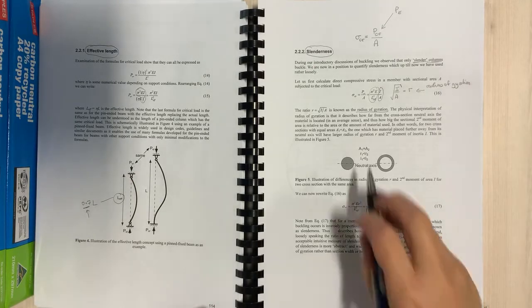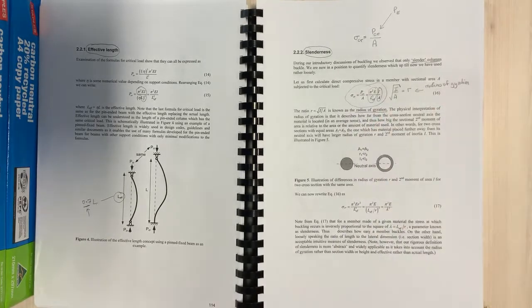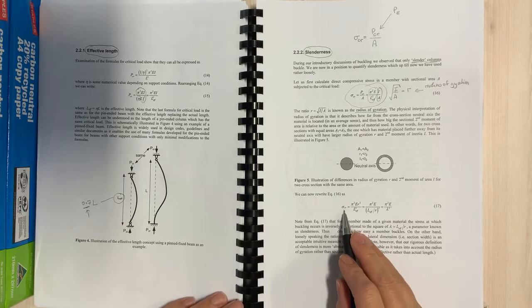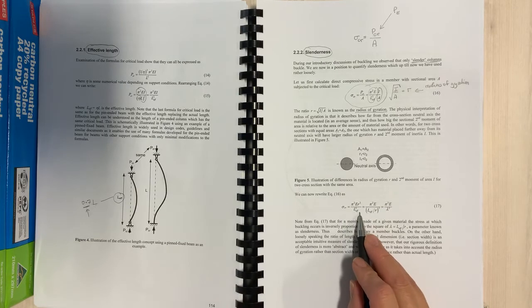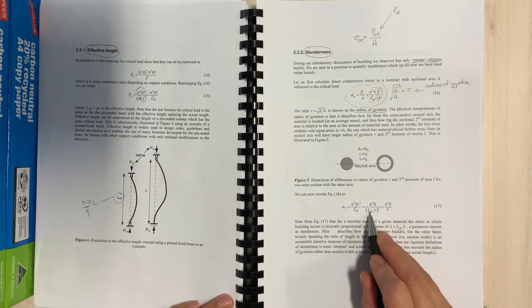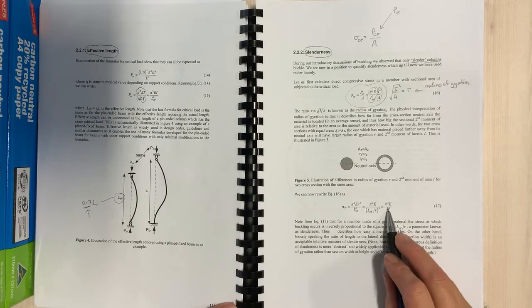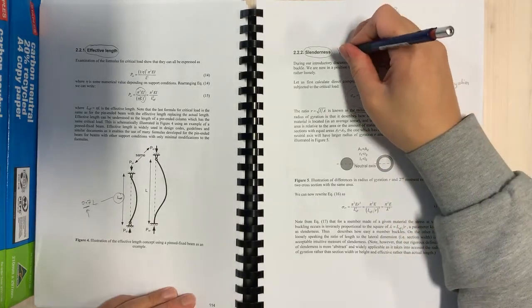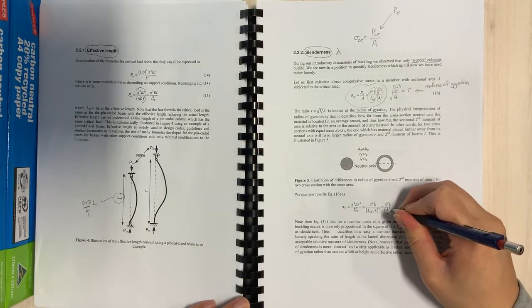So rewriting this expression, substituting the radius of gyration in, we simplify that to be pi squared E r squared divided by L effective squared. Simplify that a bit further, and we get pi squared E over L effective over r, the whole thing squared, and then we come up with this definition of lambda. So slenderness is lambda.